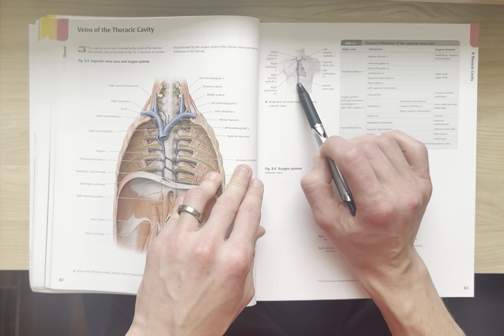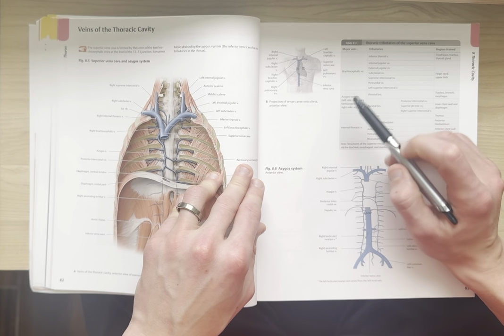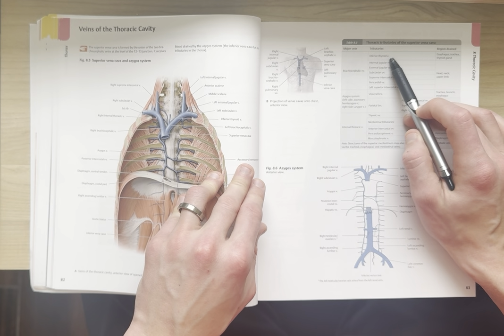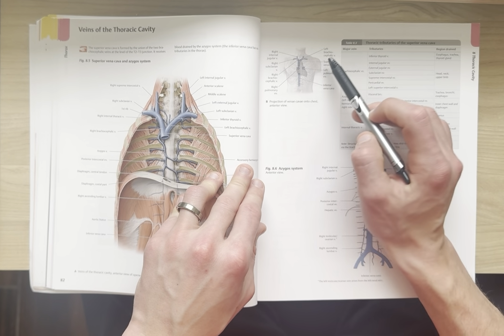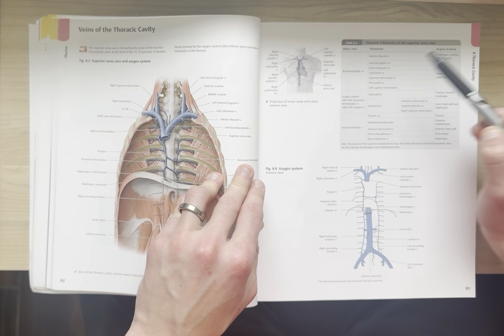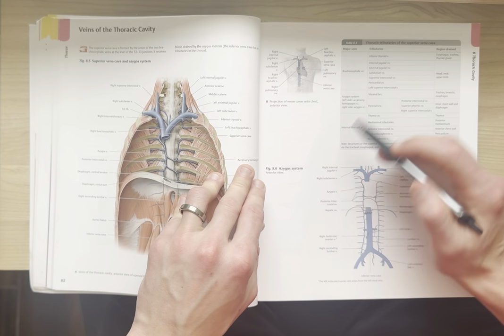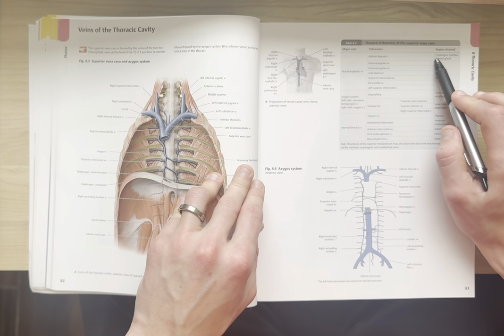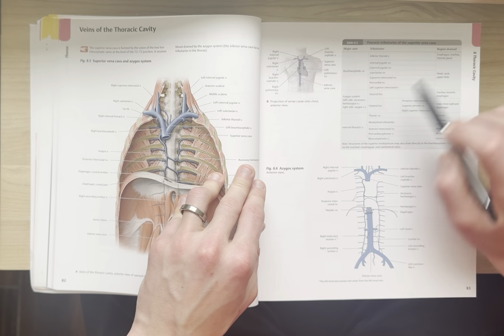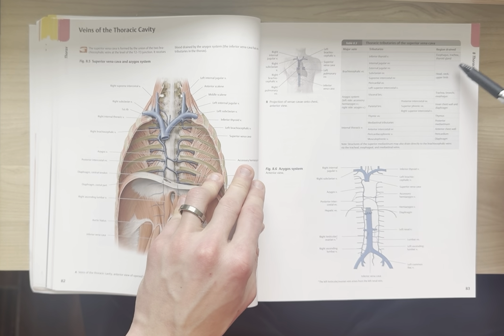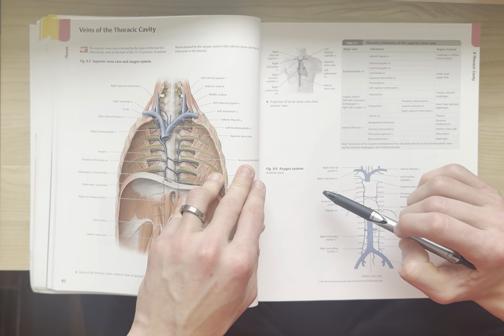So the brachiocephalic vein receives blood from the inferior thyroid vein. So brachiocephalic, let's find it again. Brachiocephalic vein here. It's going to receive blood from the inferior thyroid, internal jugular, external jugular, subclavian, supreme intercostal, pericardial, and left superior intercostal veins. Now the inferior thyroid takes care of the esophagus, trachea, and thyroid, and then all the rest of these take care of the head, neck, and upper limbs.